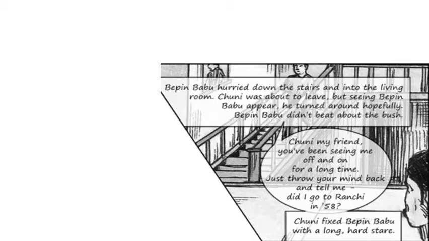Did I go to Ranchi in 58? Chunni said, 58. It must have been 58 or 59. You are sure that I did go to Ranchi? Chunni's look of amazement means a feeling of great surprise, was not unmixed with worry.